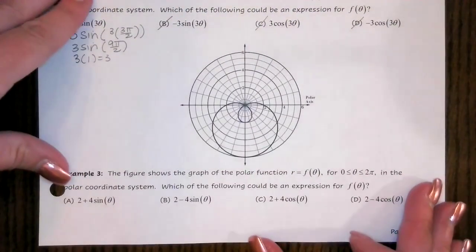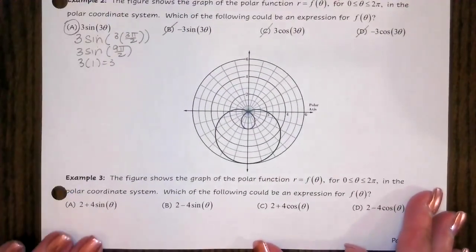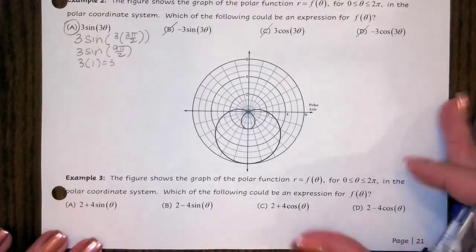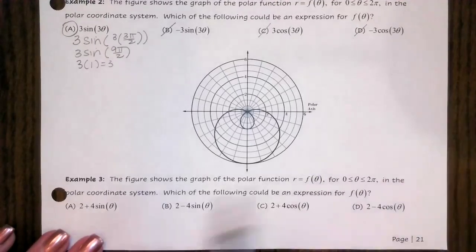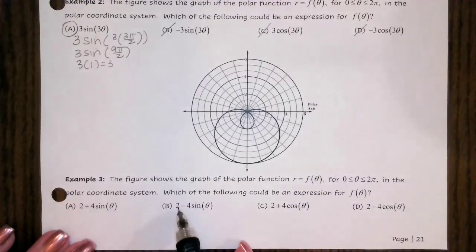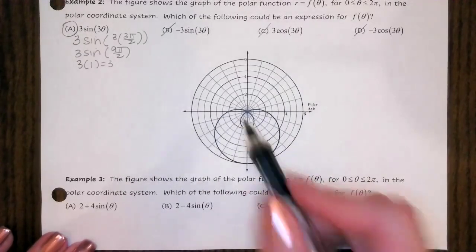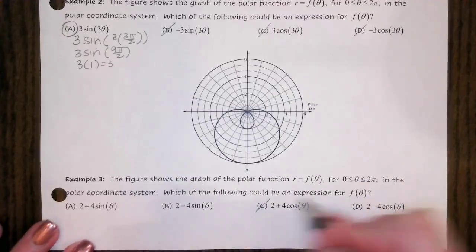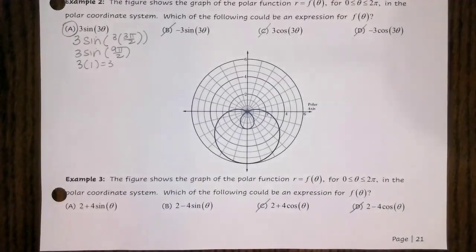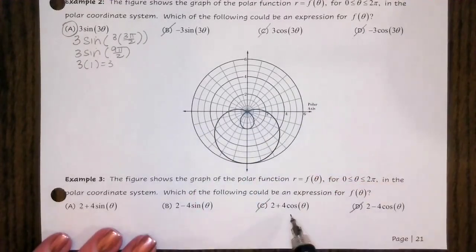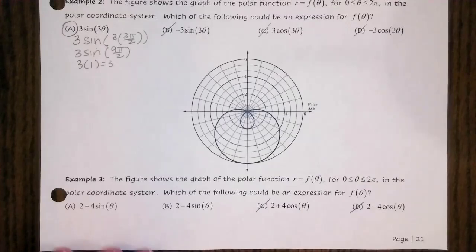All right. For our next example here, we have the limacon with the loop here. And so in that case, we know that we are looking at one that has a midline. So we've got that plus or minus value on there. Again, this is vertical. And so I know that I can cross out my cosines. Cosines are eliminated immediately. When we are horizontal, that's when we want those cosine values.